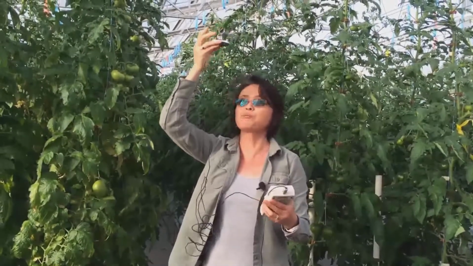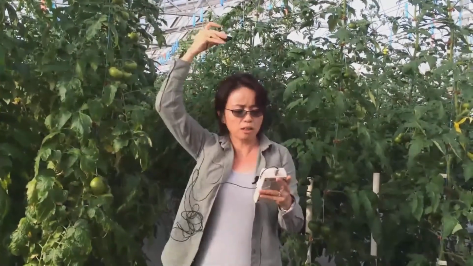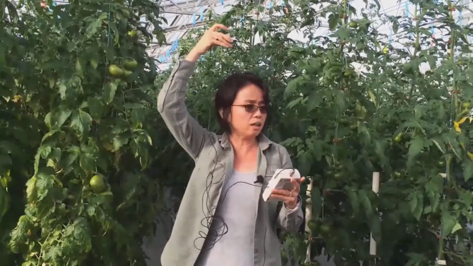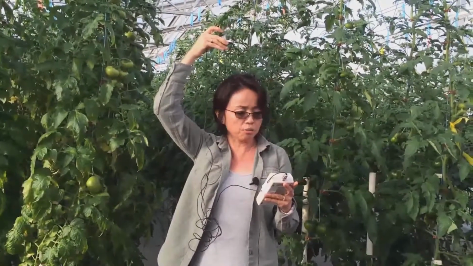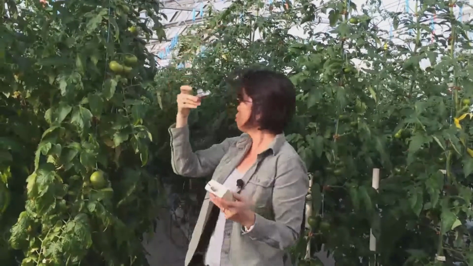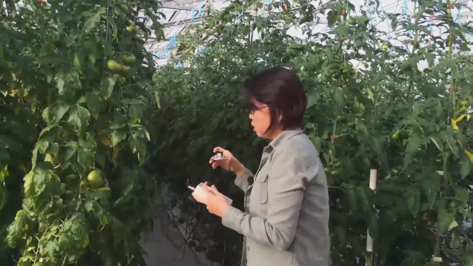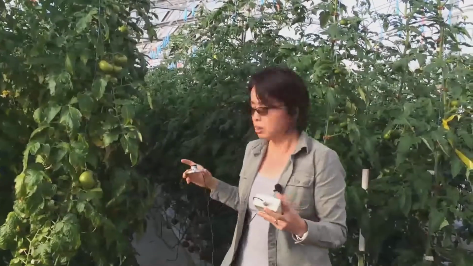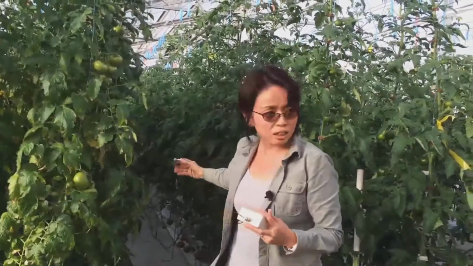That's because of the structure creating shade. So that's why it's a lot less than outside. 150, 143.